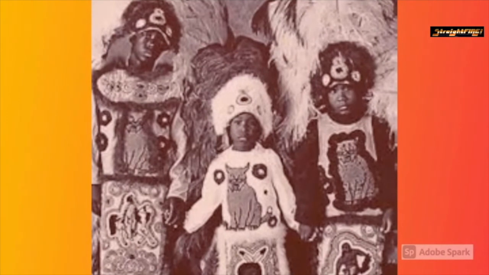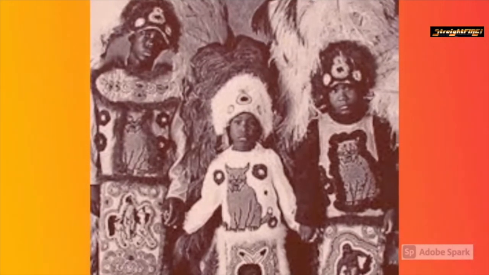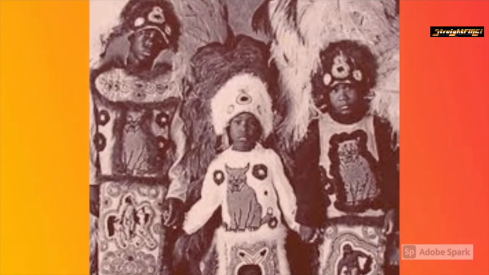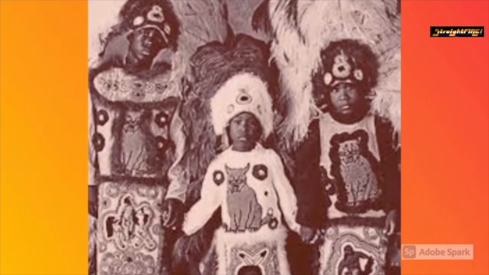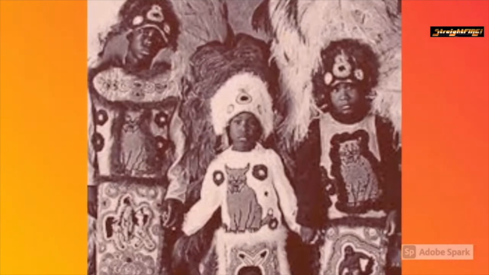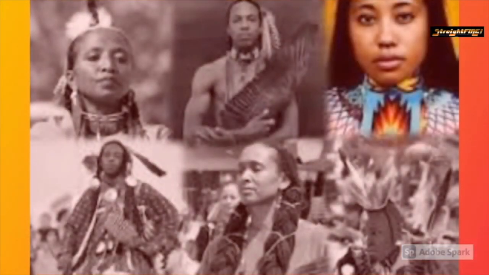Type 4, brown, red, Native Americans, Japanese. Type 5, black, brown, which are Native Americans, Mexicans, Malaysians, etc. Type 6, black, blue-black, highest melanin content, Africans.